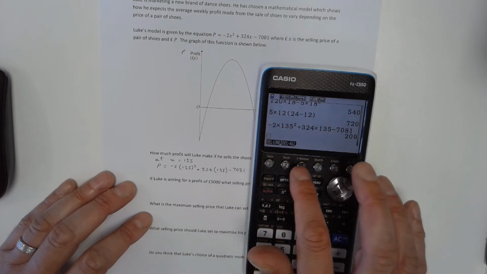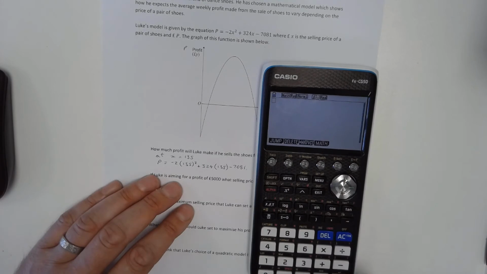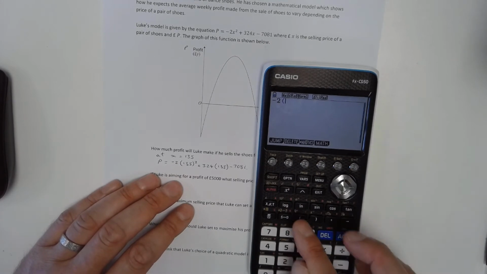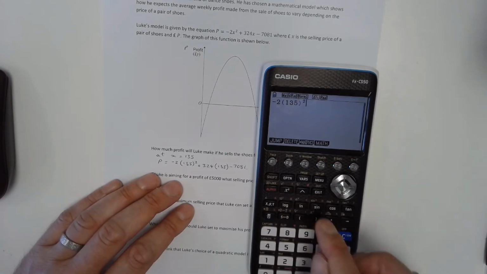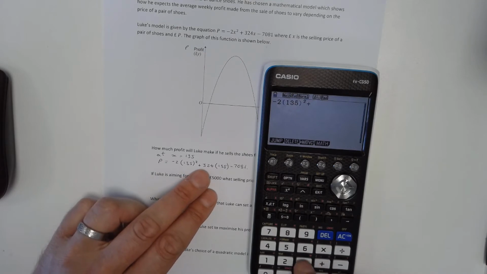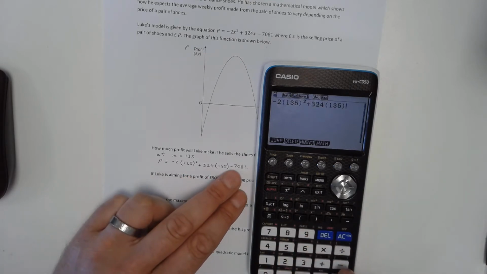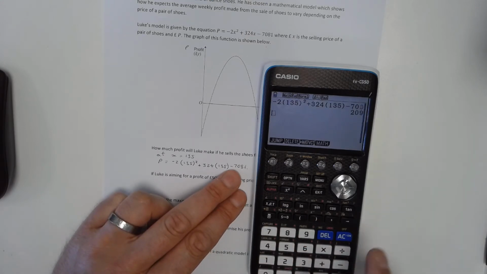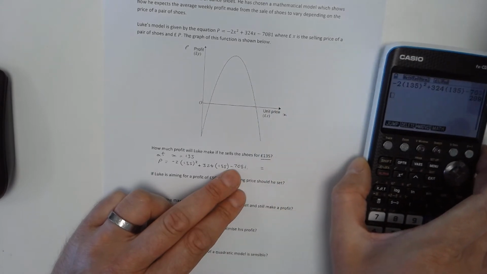Let's just delete all of that. Okay, so there we go. So I've got minus 2 times 135 squared plus 324 times 135 minus 7081.